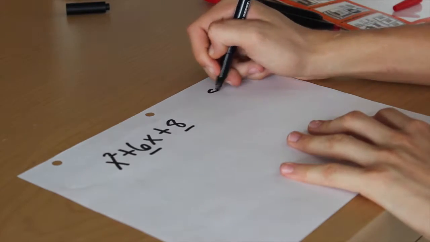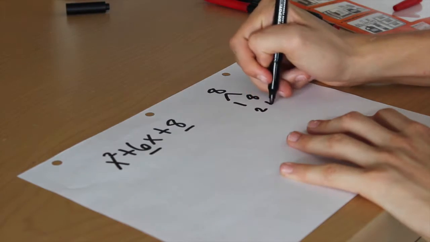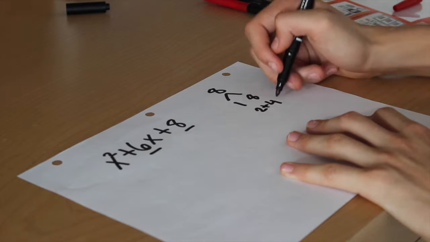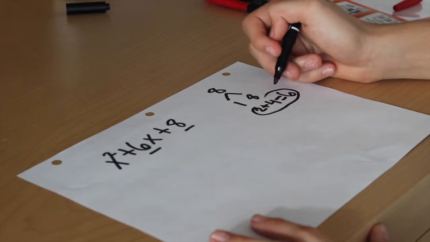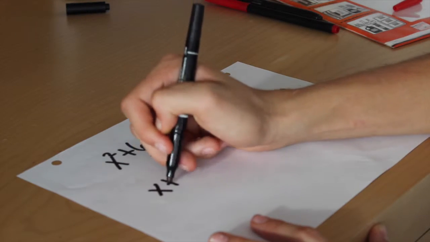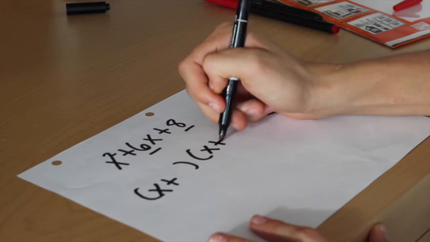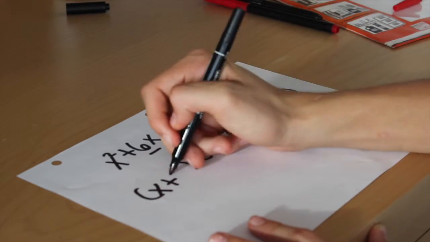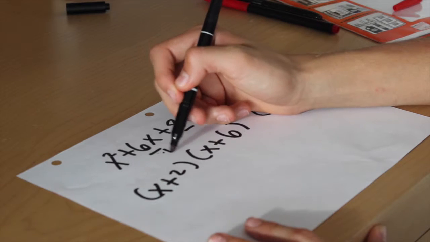Okay, so let's see. 8 has 1 and 8, 2 and 4, and etc. Here we found that 2 plus 4 equals 6. Therefore, this is the right number, okay? So what we're going to do is we're going to have an x plus, and then we're going to have here x plus. We just plug the numbers in. Here's 2, and here's 6. And this is the way you factor these numbers.